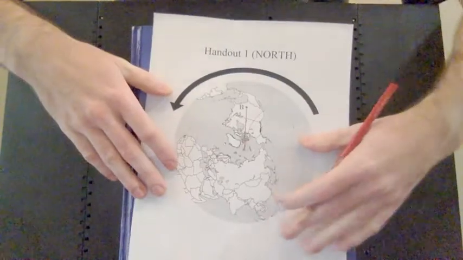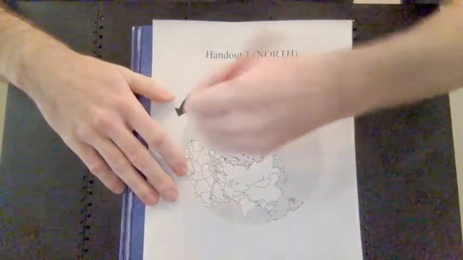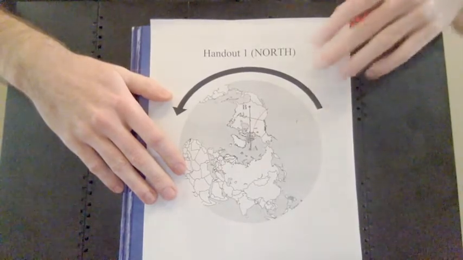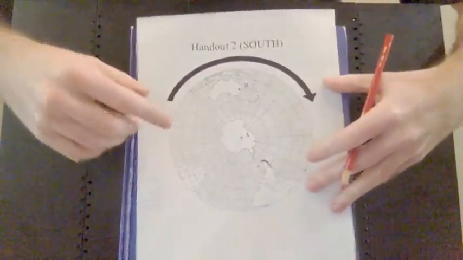Oh, look what happened there. See, it didn't go straight. It bent off to the right because of the way the Earth spins. Now, we're going to try that again. Get handout 2. Now this is how it looks from the South Pole.